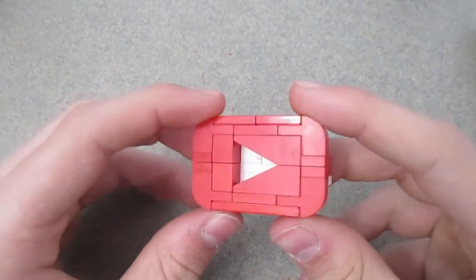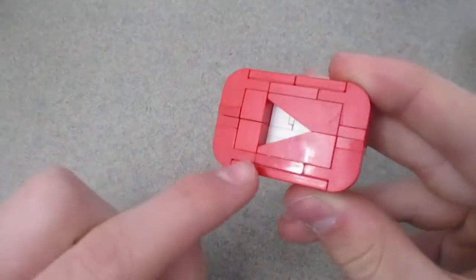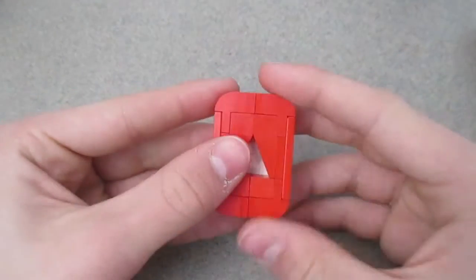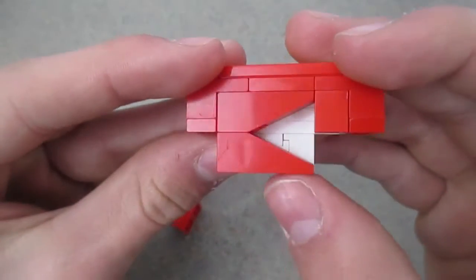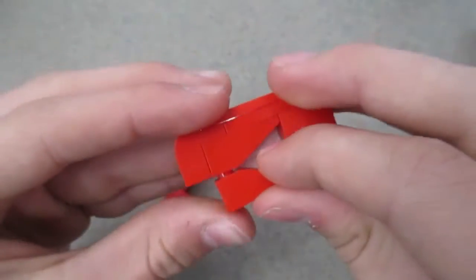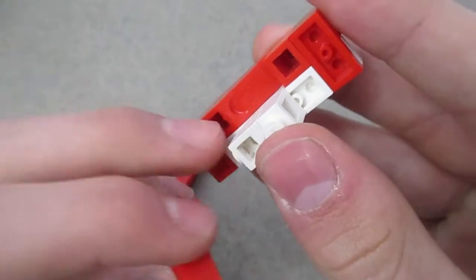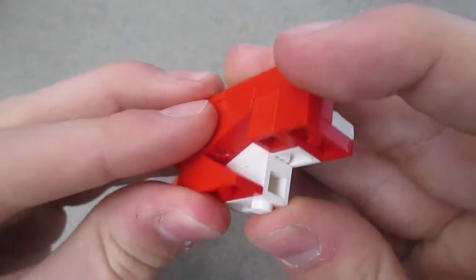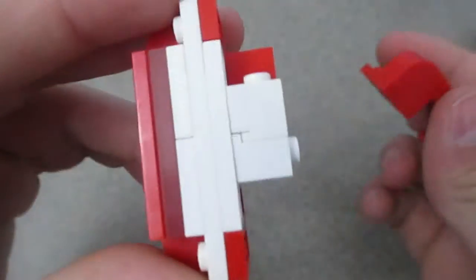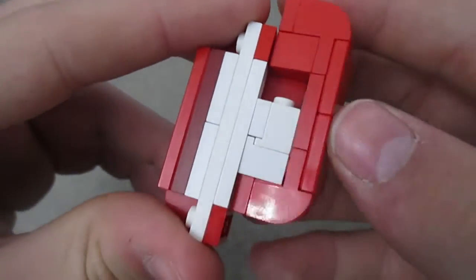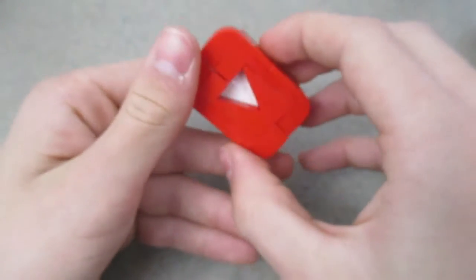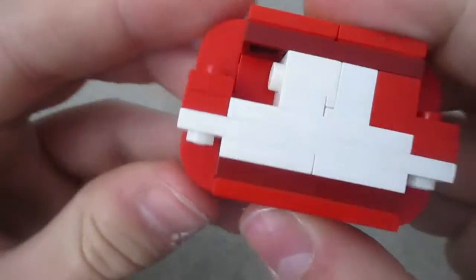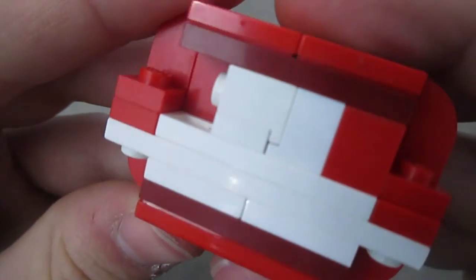So next is the YouTube logo. So right here there's just two slopes. So if I pull this apart, you can kind of see that. This is a bottom slope right here. And then there's an upside down slope right there, and these are connected upside down through a piece like that, so that this can connect onto it like that. So if you look right there, you can kind of tell how that works.